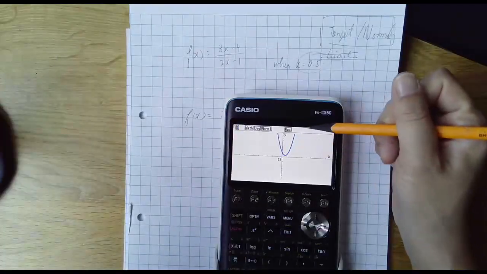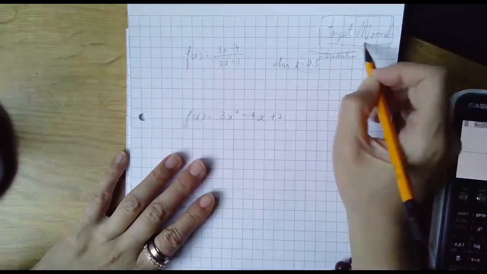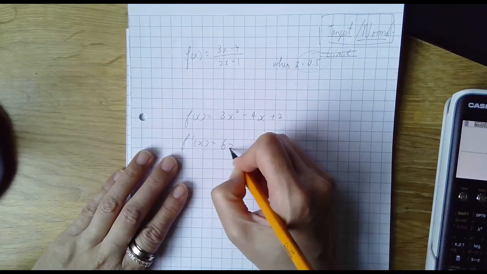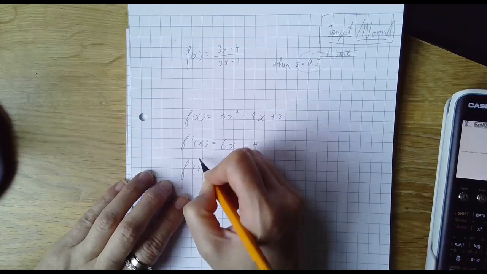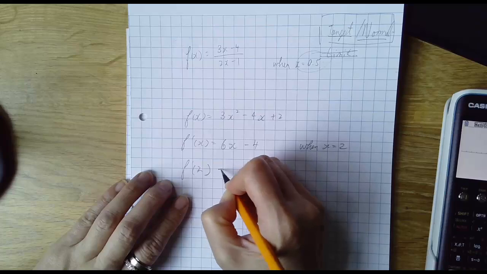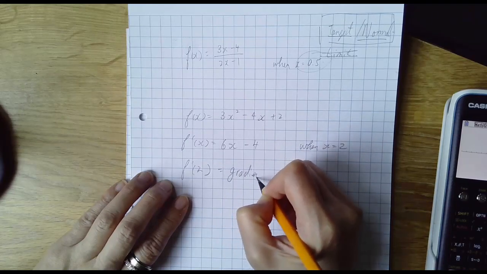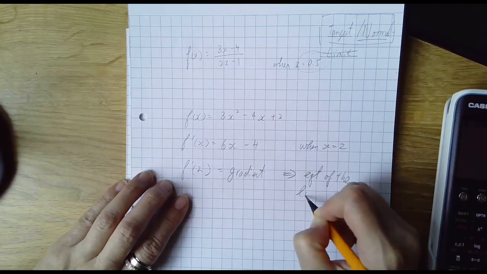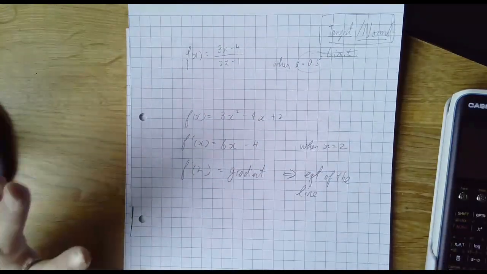So we could do this here, and then we need to find the equation of the tangent and normal. Normally, if you do it by hand, you have to differentiate it, and then substitute in x equals 2. You substitute that in, find out the gradient, and then find the equation of the line. You can find this in the other video, but this is more about the calculating bit.